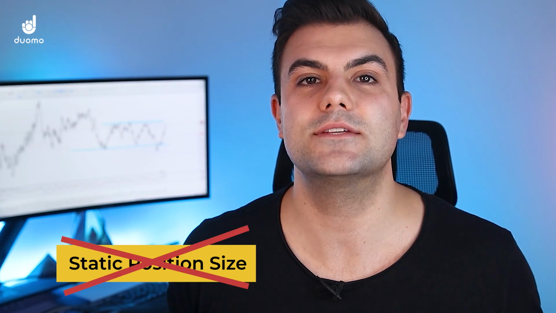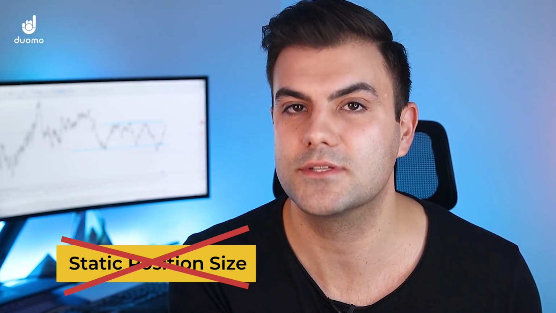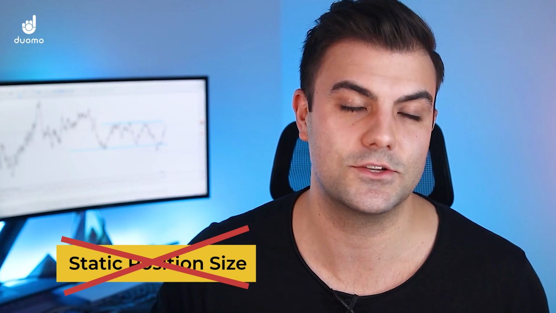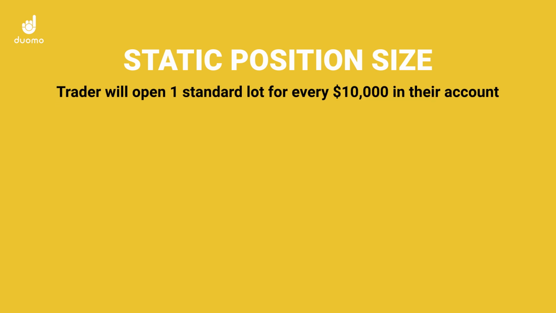A static position size can come from a few different approaches, but the problem is they are all wrong. This is where a trader will open a standard position size based on their account size, regardless of the opportunity that they're trading. One of the common approaches is when you use a standard monetary value. For example, if you open one standard lot for every $10,000 in your account, regardless of the opportunity. So in this case, the total amount that a trader is going to have at risk with that trade is going to depend on how far they let the trade run against them.